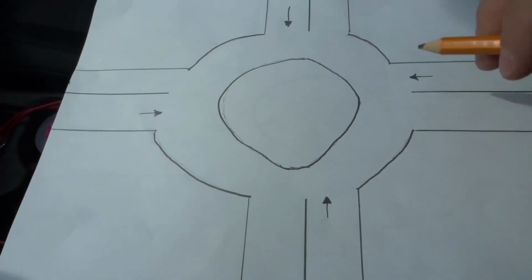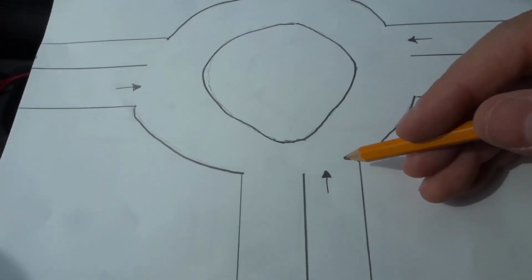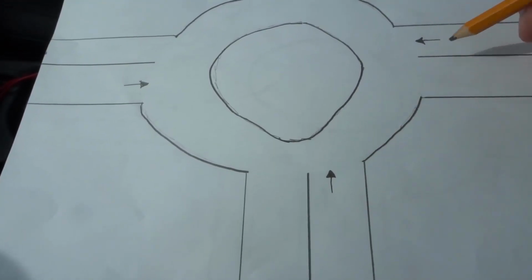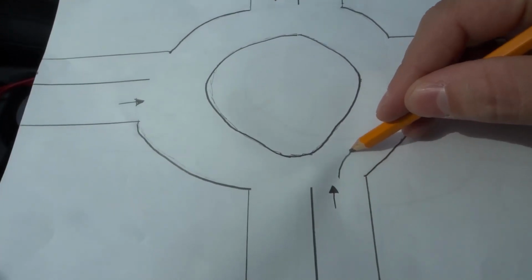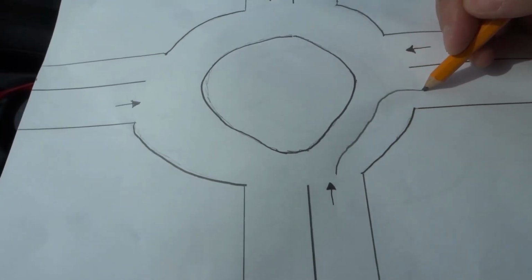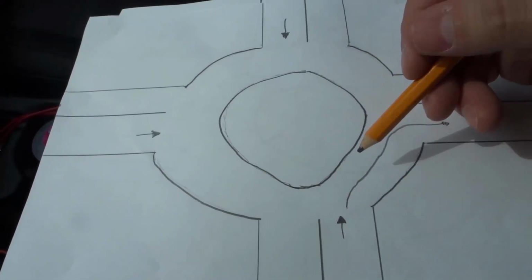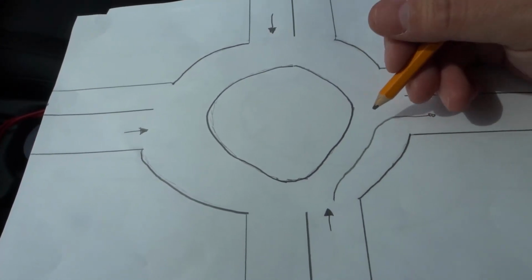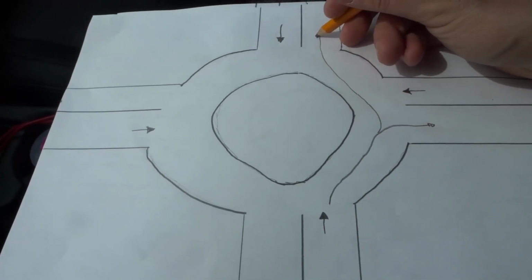So for a single lane roundabout, it's simple. There's only one lane to use. So let's say I was this driver and I wanted to go here. I'm going to try my best to do this with one hand. I would then travel around the roundabout and then I would exit out right over there. Just like that. Now, if I had to exit out here, I would travel around the roundabout, and then instead of going out this way, I would continue and I would exit out there.